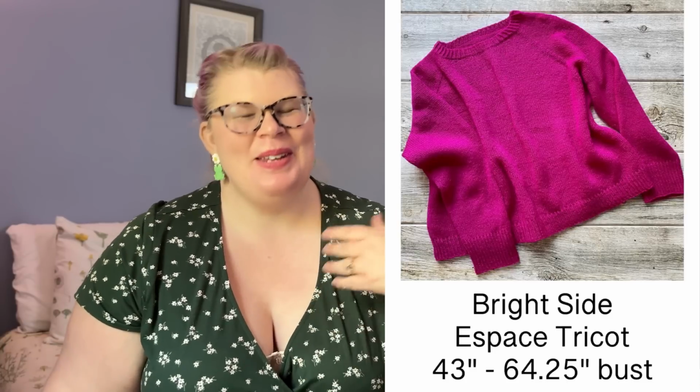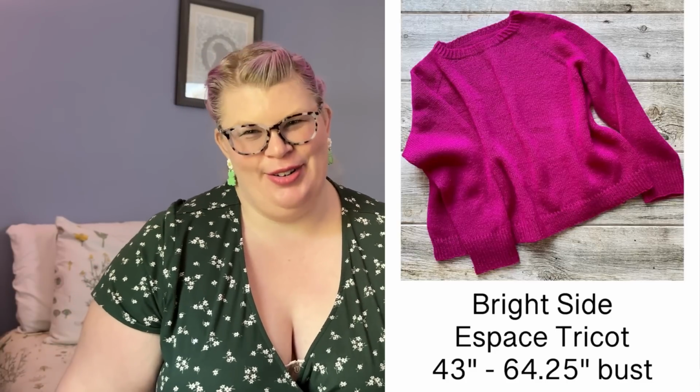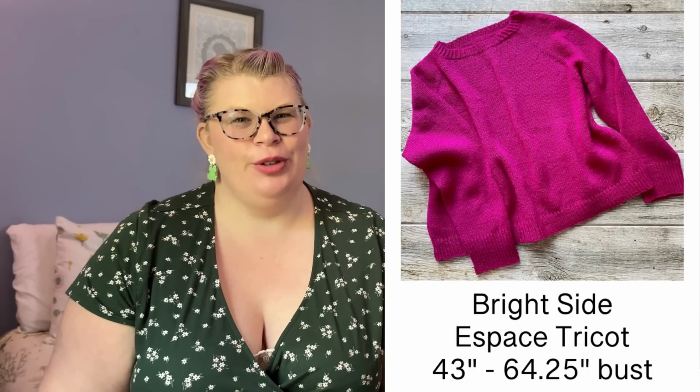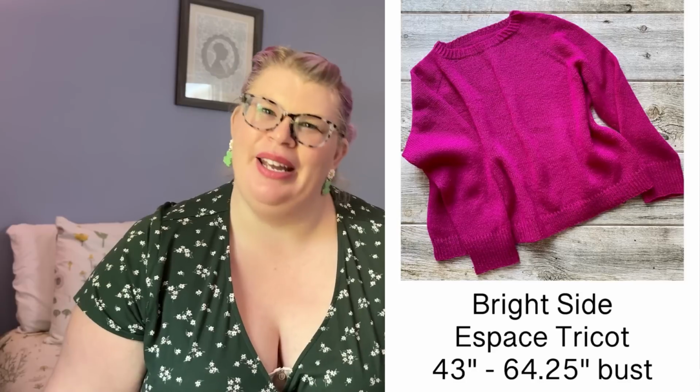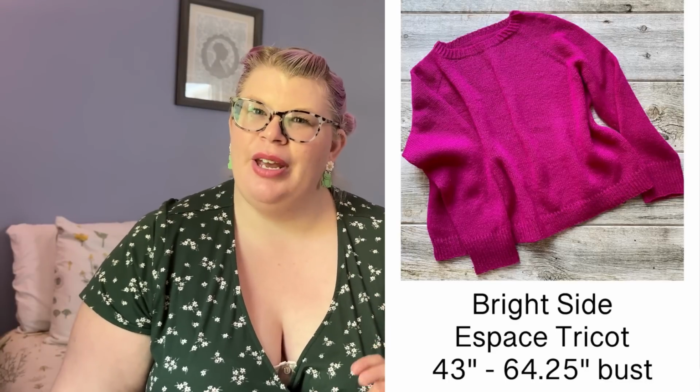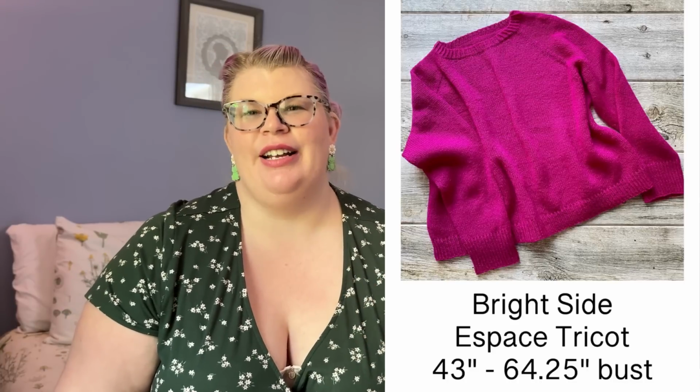Now let's move into some sweaters, starting with Bright Side by Espace Tricot. Yes, there are a lot of Espace Tricot patterns on this list. And this one is aptly named because they've used some really gorgeous bright hot pink yarn. This is a great pattern for beginners because it's a top-down raglan. It's knit all in the round and it has this really nice boxy fit to it. It's knit using fingering weight yarn, so it might take you a little longer, but I really feel like you're going to get a great sweater at the end of it that will be a classic in your wardrobe.